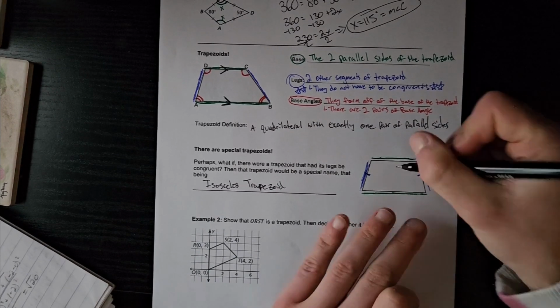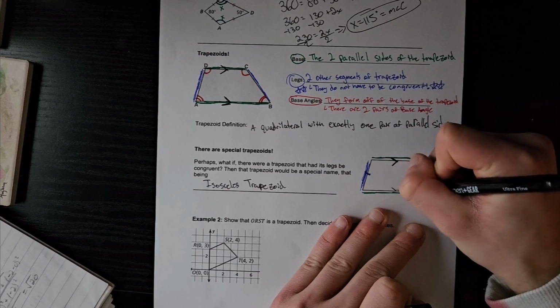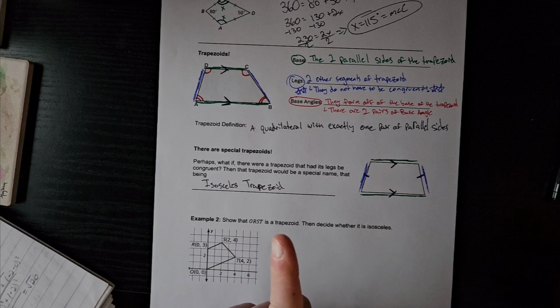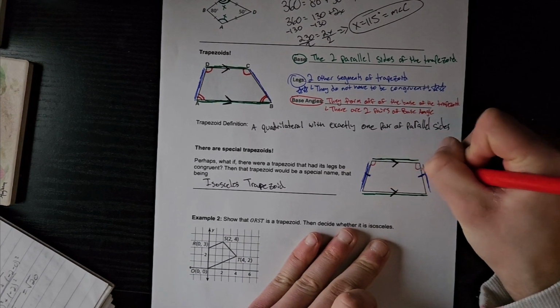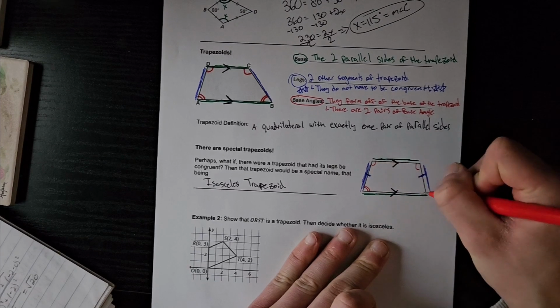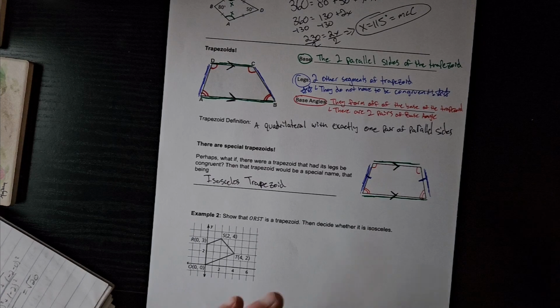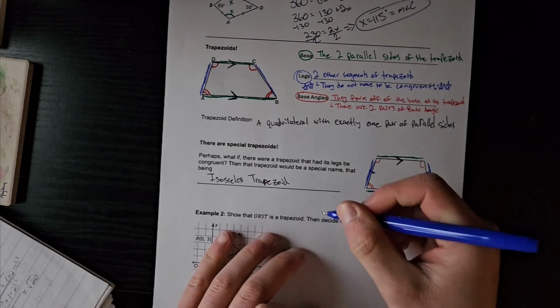The base sides are still parallel with each other. They're not congruent, but they're parallel. And we still have base angles to work off of. The only difference is that our legs are going to be congruent. If our legs are congruent, we get the isosceles trapezoid.